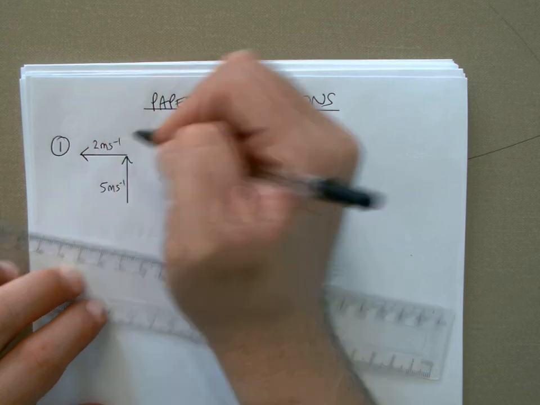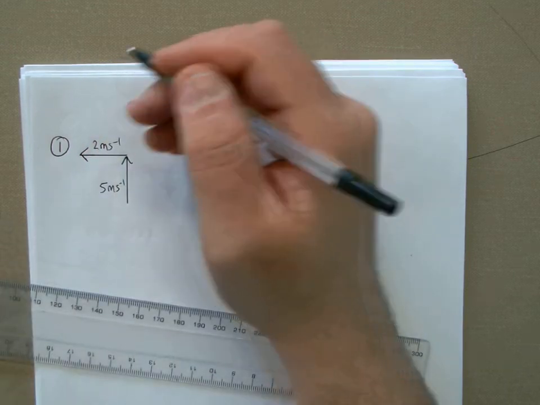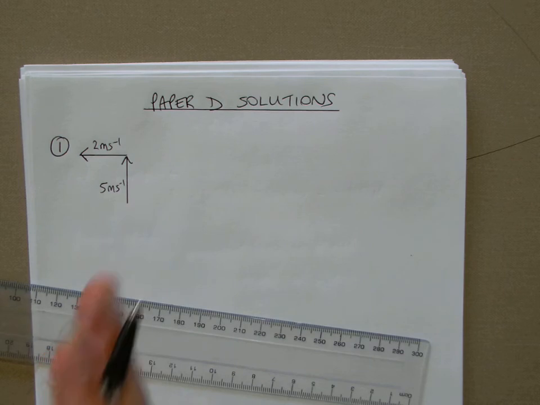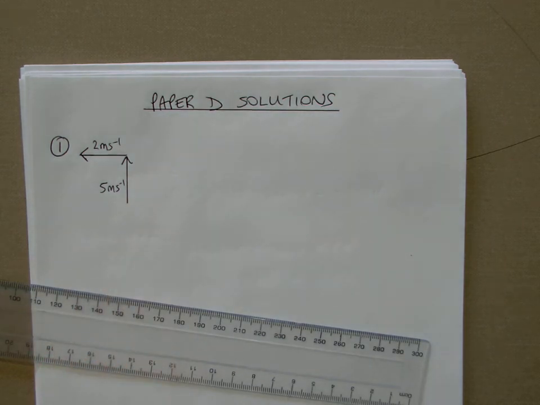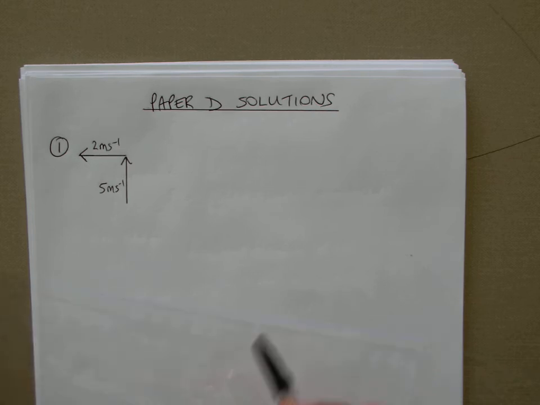Okay. So that sometimes can happen, can't it? It pushes it one way, whereas you maybe want to go a certain direction, maybe you want to head north, but it's pushing you west in this case. So part A then, it says find the magnitude of the resultant velocity of the boat.